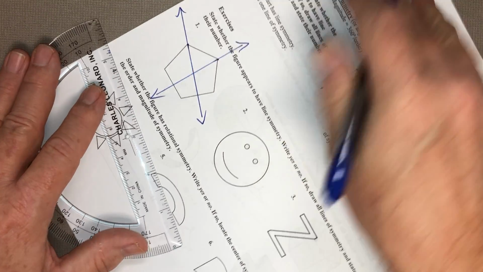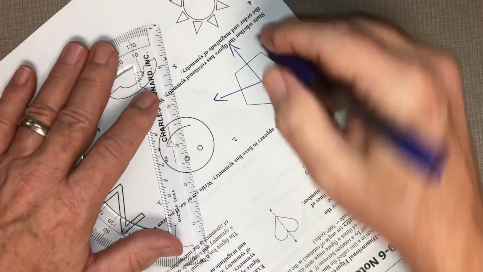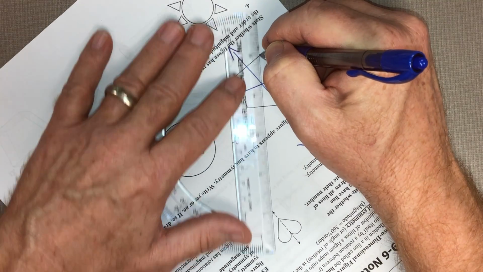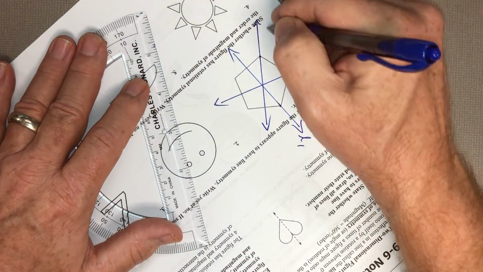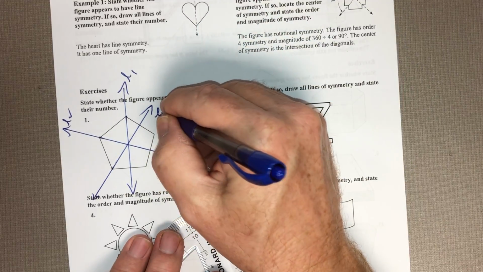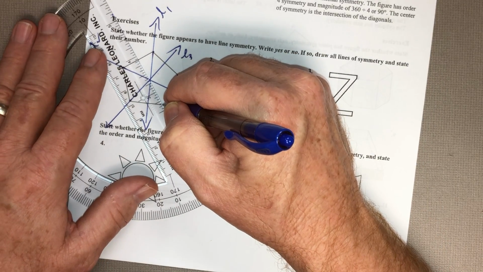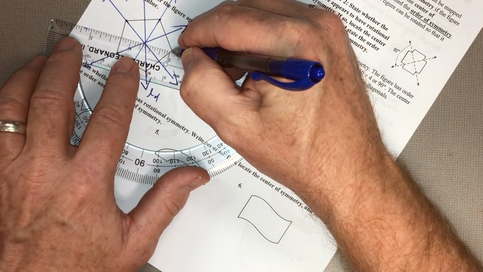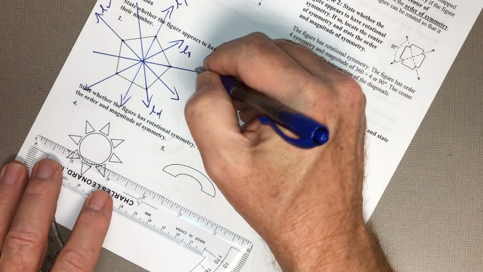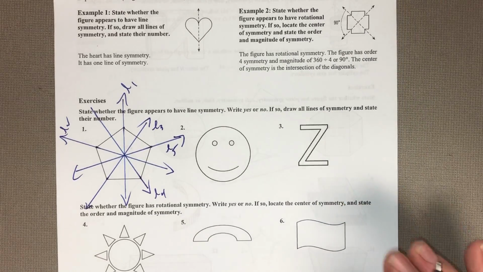So there's line 1, line 2, another one from this vertex. Let me draw that one in for you. So line 3. And then there's one from this vertex going in that direction, line 4, and of course there's one from here through there, and that's line 5. There are 5 lines of symmetry in that figure.